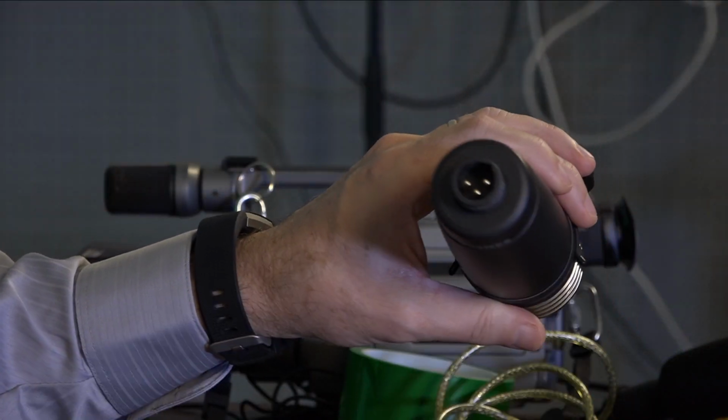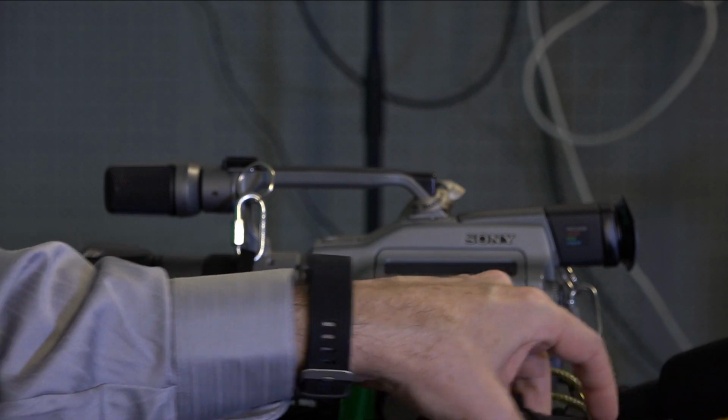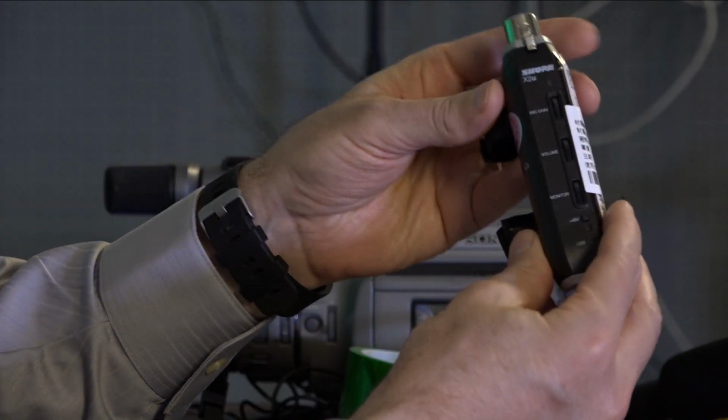Now you may get a mic that has USB out already, and that's great, but you may get a mic that only has XLR, like our example here. This is XLR out. What do I do to get that into the computer? Well, here's a pretty cool device.